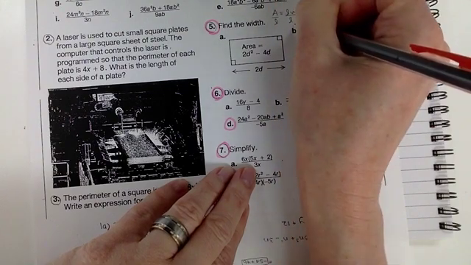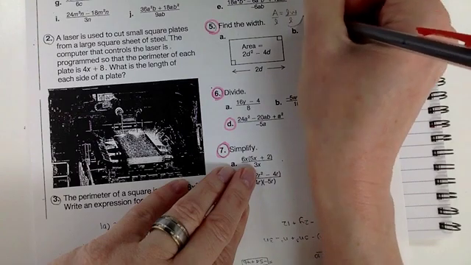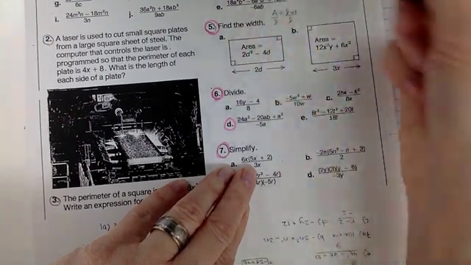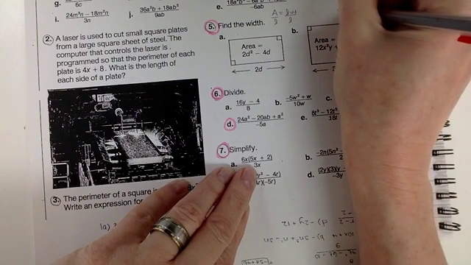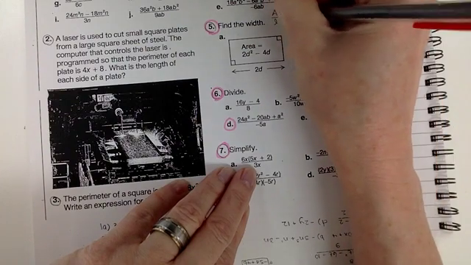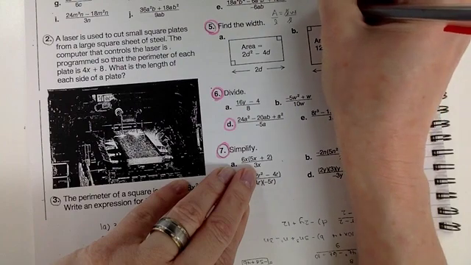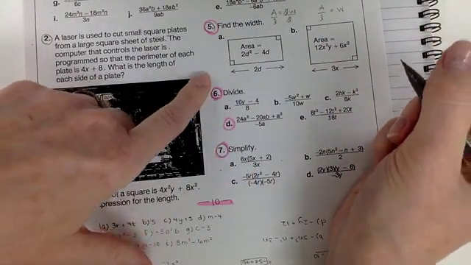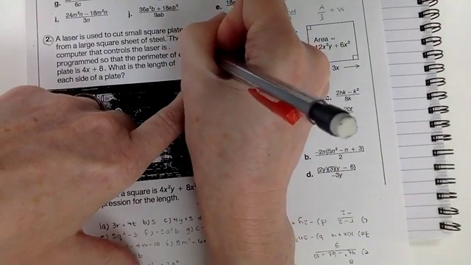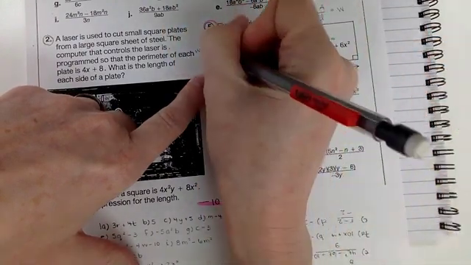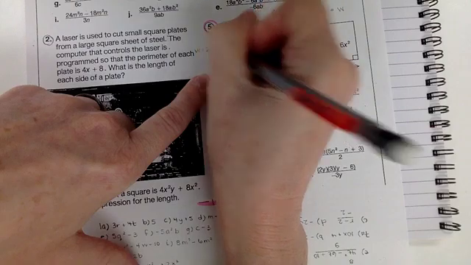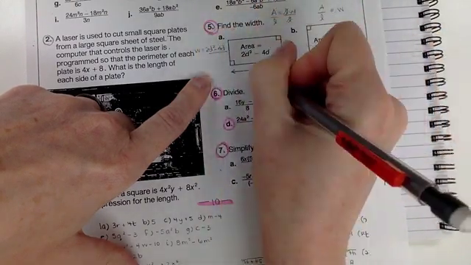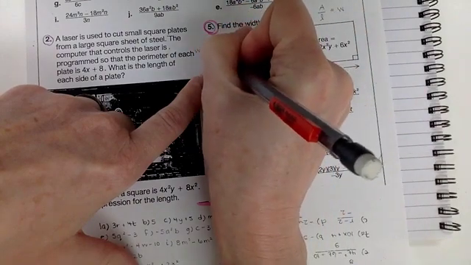then my equation would be, where am I going to write that? I'll just write it here. W is going to equal this, because those will cancel. Area over length. So that's what I'm going to do. Find the width. So width is going to equal area, which is 2d squared minus 4d over the length, 2d.